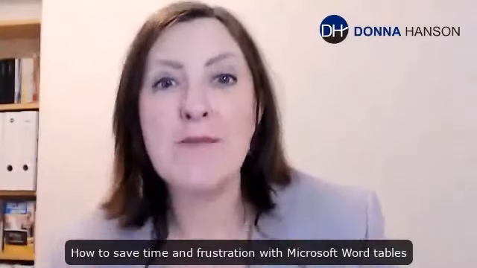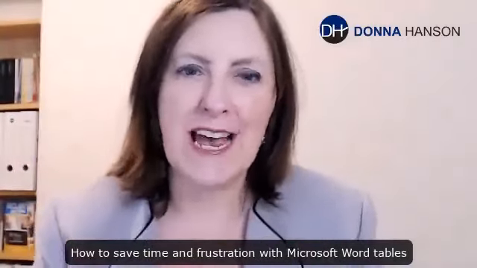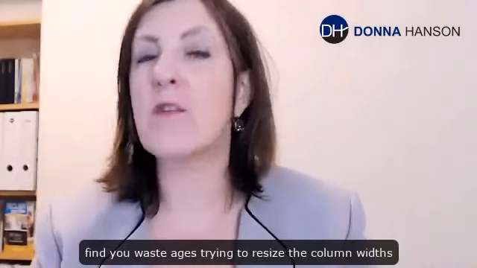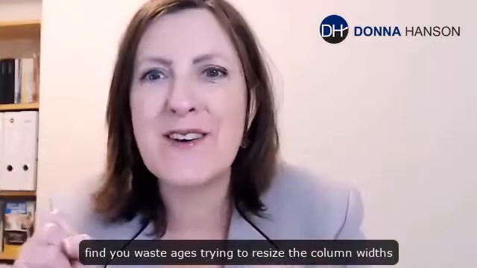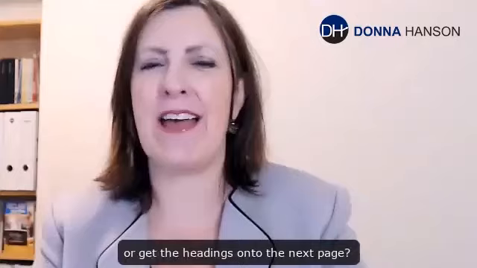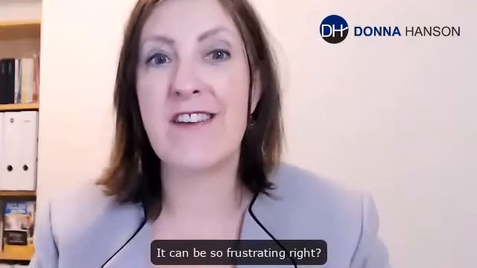How to save time and frustration with Microsoft Word tables. If you've ever inserted a table only to find you waste ages trying to resize the column widths, get the exact size you need, or get the headings onto the next page, it can be so frustrating, right?